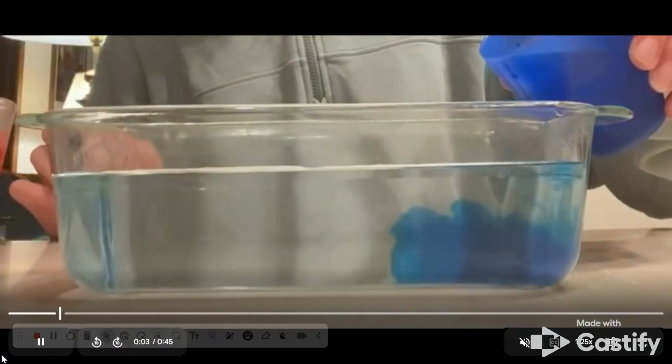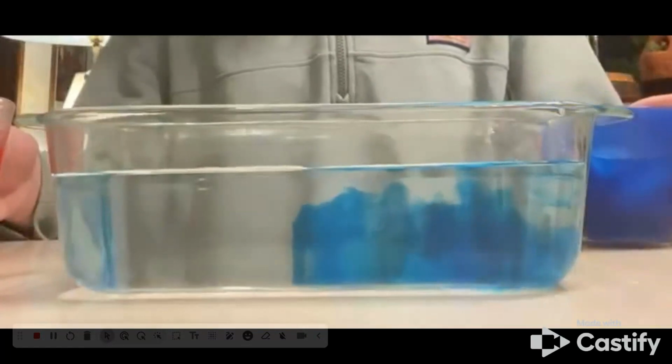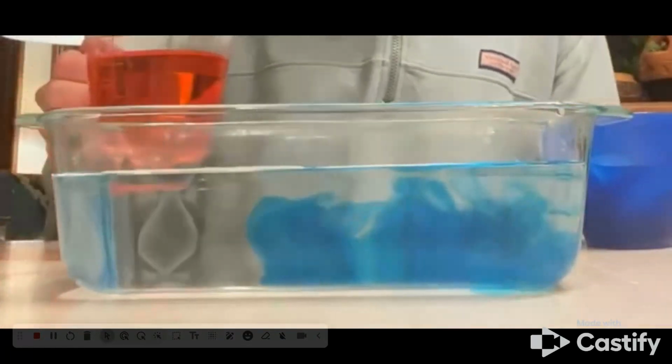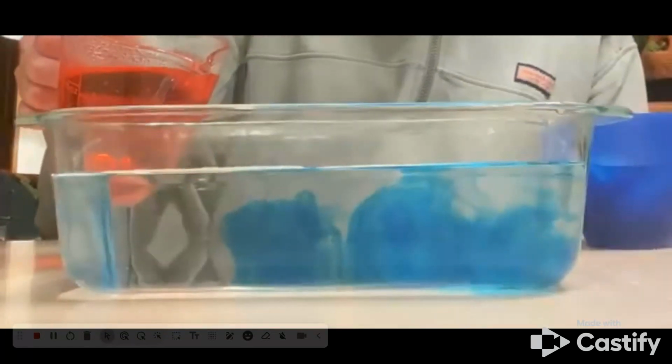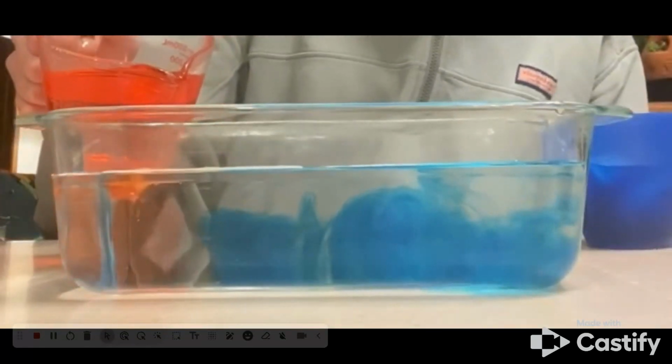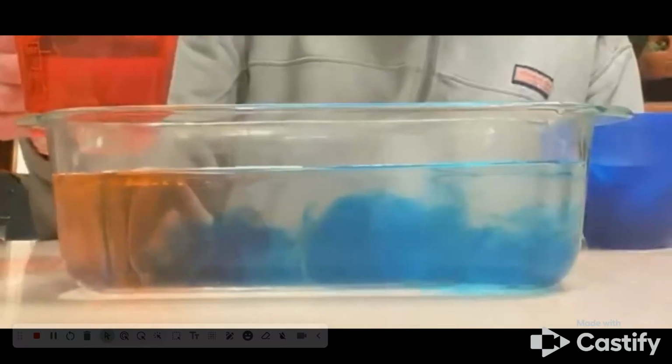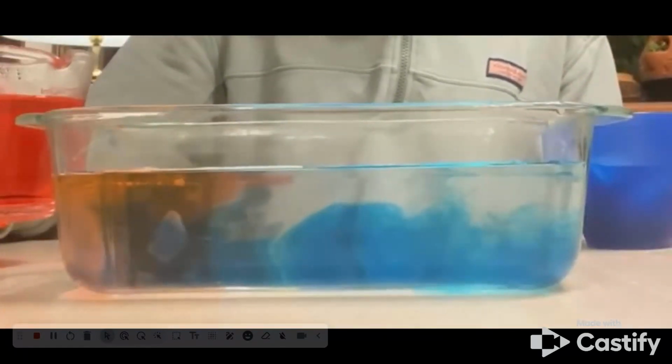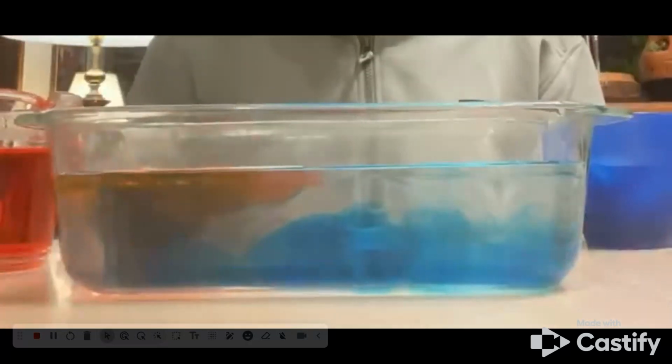In this representation, the red water represents hot air and the blue water represents cold air. As I add the cold water, you can see how it sinks immediately. The colder it is, the more dense it becomes, causing it to sink. When the hot water is added, it rises to the surface and remains there.